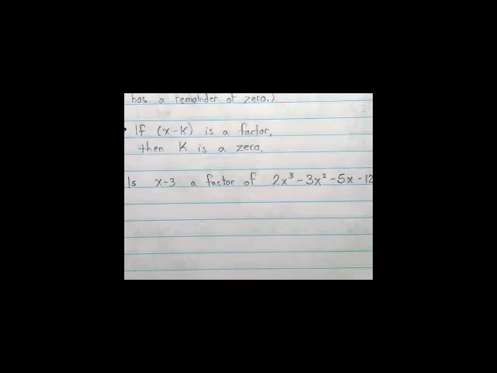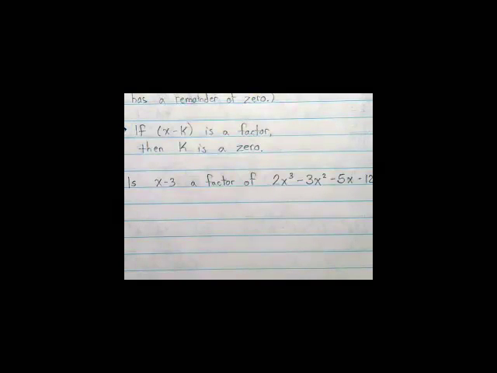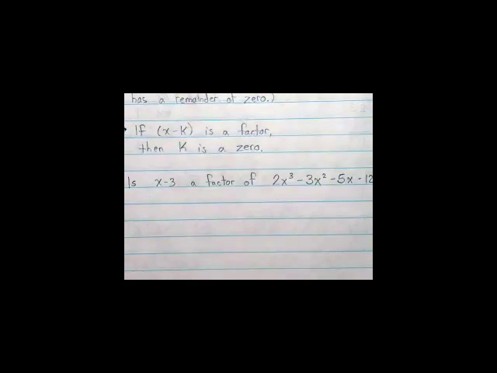It means that the number goes in evenly, right? If something is a factor, isn't that exactly the same thing? A factor is something that goes in evenly into a polynomial. We're talking polynomials instead of numbers, but it's the same idea. It goes in evenly. Okay? So let's do the division, see what we get.